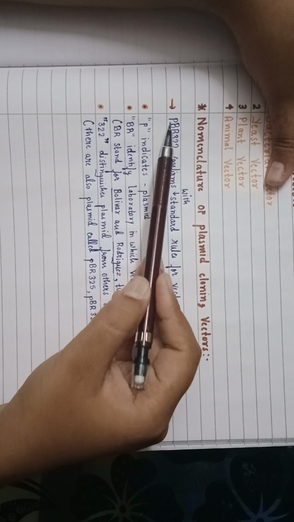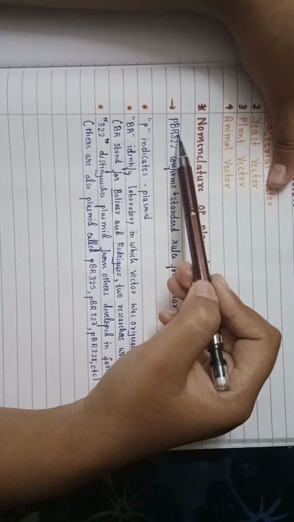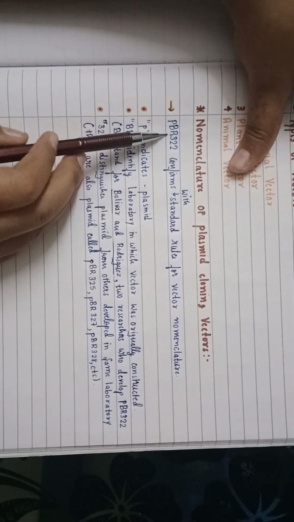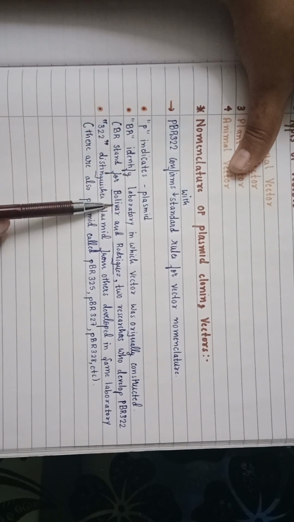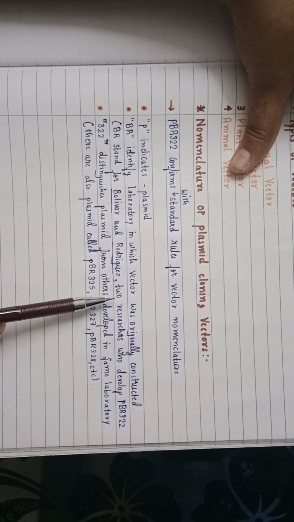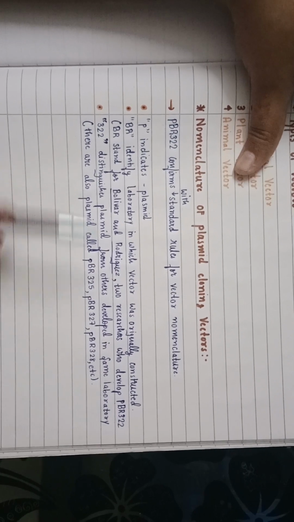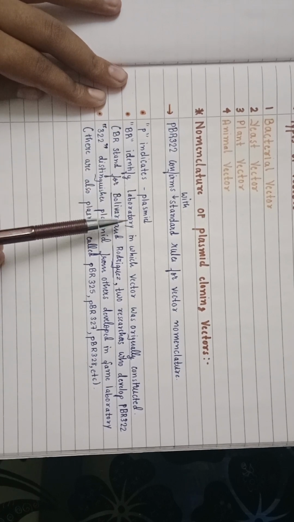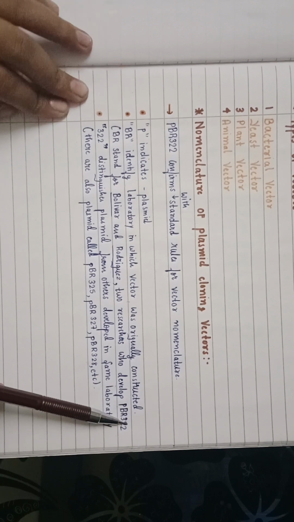Here P stands for plasmid. BR in PBR322 stands for Bolivar and Rodriguez, the two researchers who developed PBR322. Generally, BR identifies the laboratory in which the vector was originally constructed.